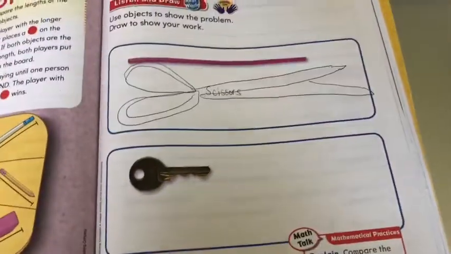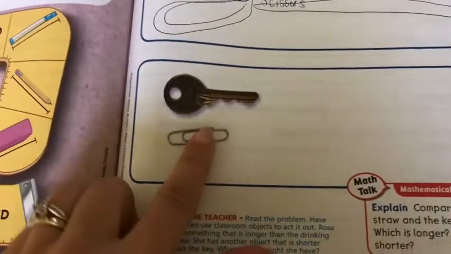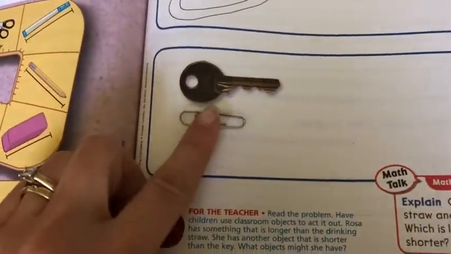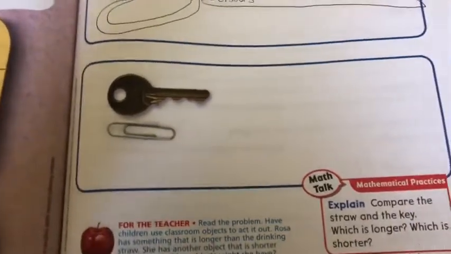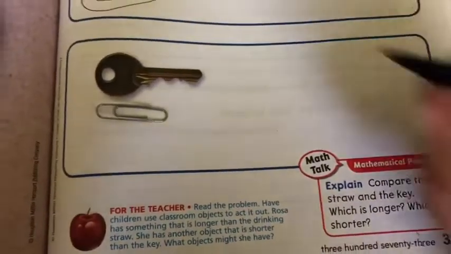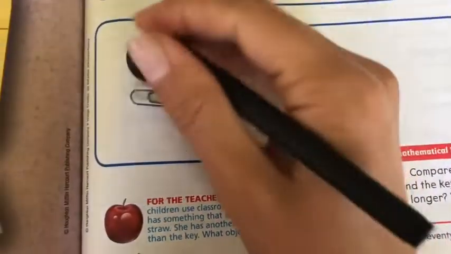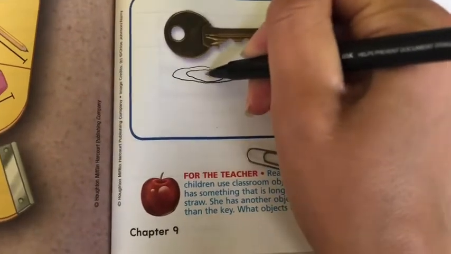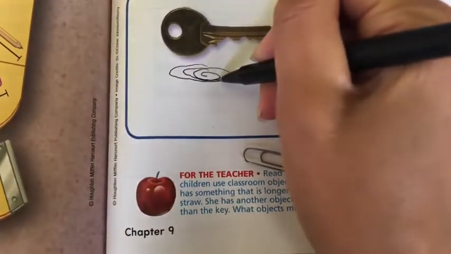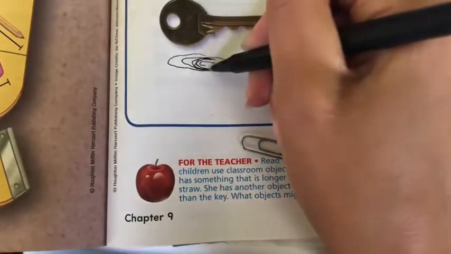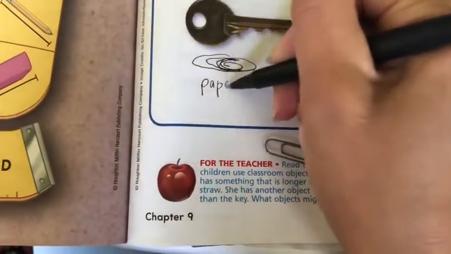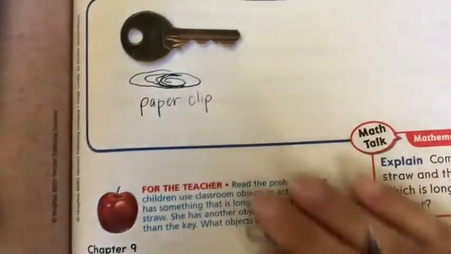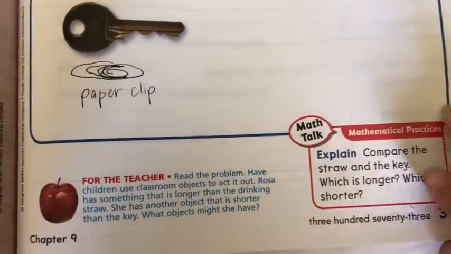I need a paper clip. So just wait 1 second. Okay, so now I have my paper clip. And I can see that that is definitely shorter than the key, okay? Shorter than the key. So I'm gonna draw my paper clip. That's not the best, that's okay. You get the picture. Paper clip, okay? Maybe you'll do a better job. Moving on.